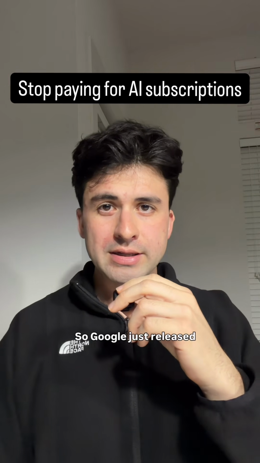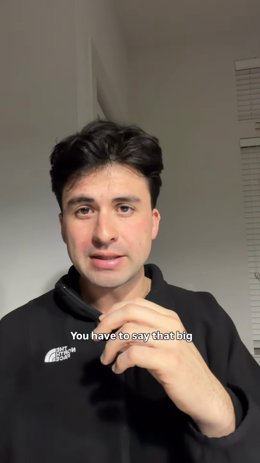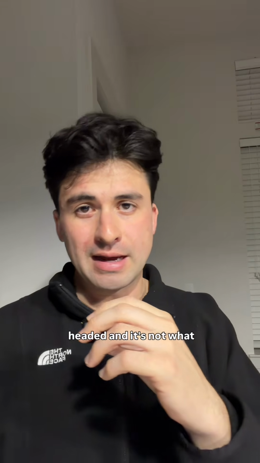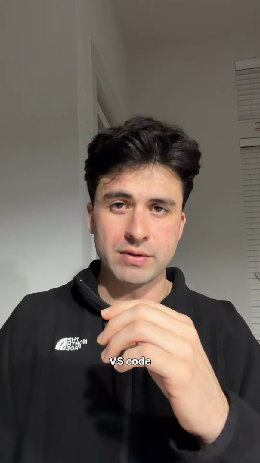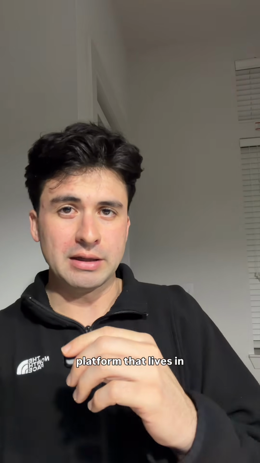So Google just released Anti-Gravity 2.0. Safe to say that big tech companies know where AI is headed, and it's not what you think. You see, Google just completely changed Anti-Gravity from what was once just a fork of VS Code to now be an agentic platform that lives in your computer.